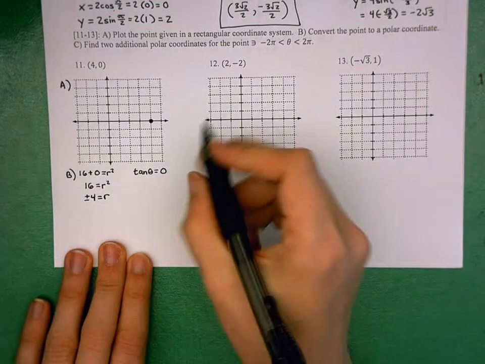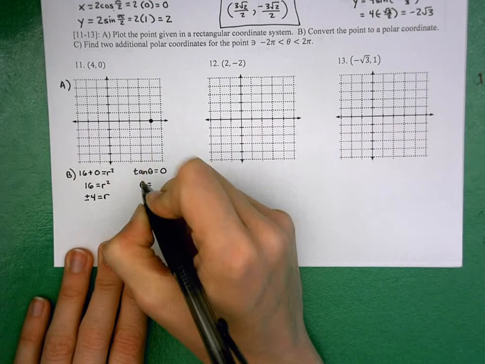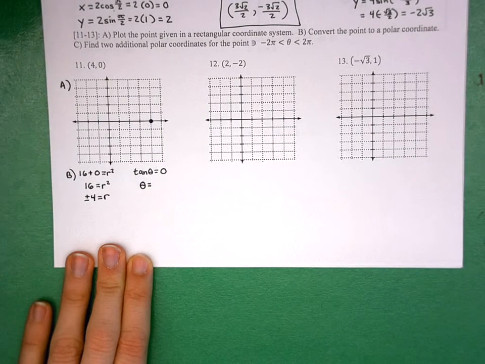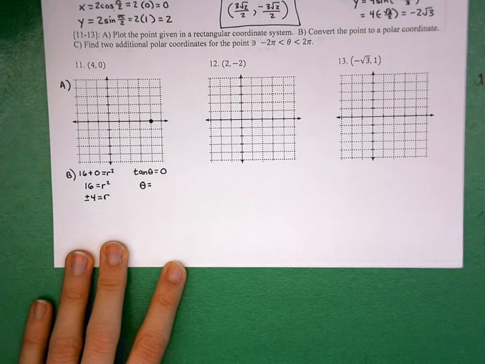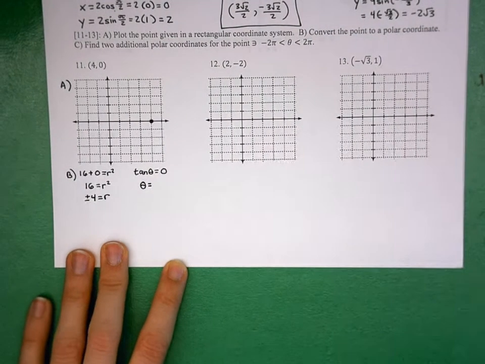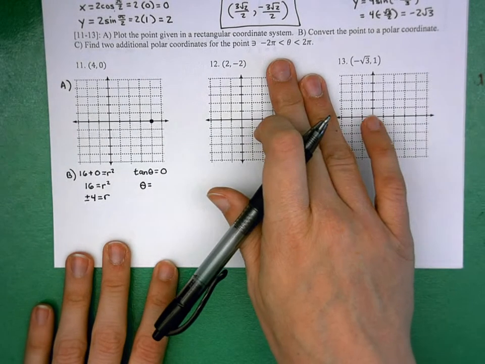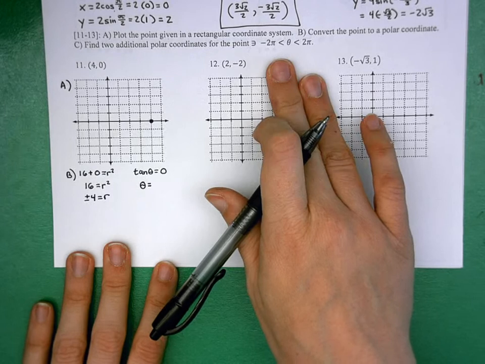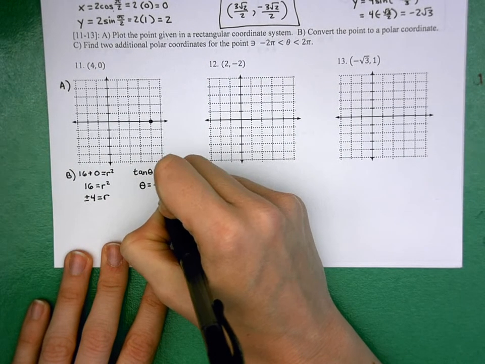Take a moment. What angle measures give me a tangent of 0? Well, there are technically an infinite number of angles that give me a tangent of 0, but between negative 2 pi and 2 pi, there are 3 angle measures that give me a tangent of 0, right? Those 3 angle measures are negative pi, 0, and pi.